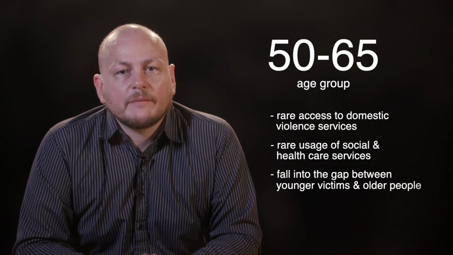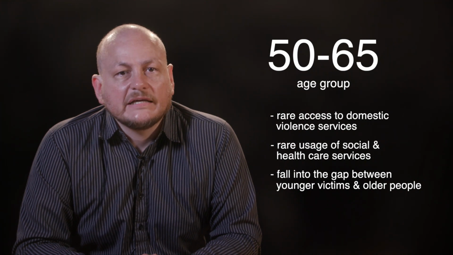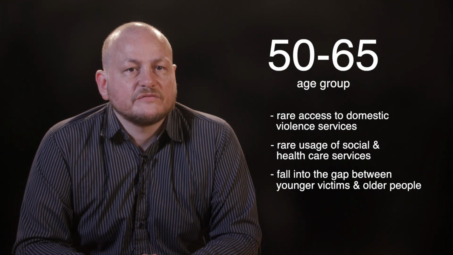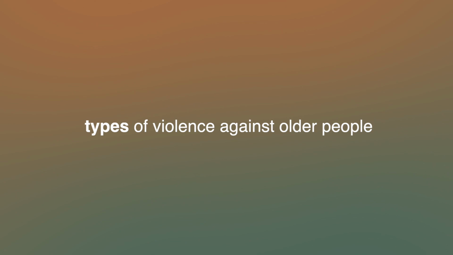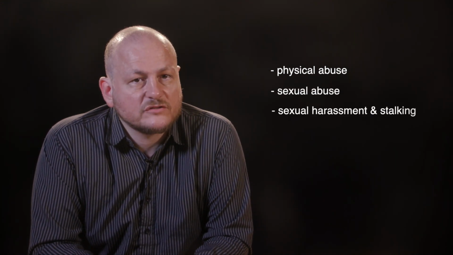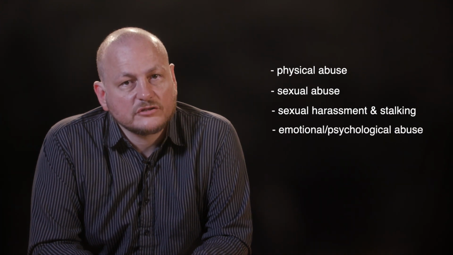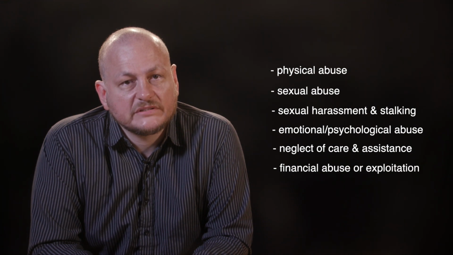As they fall into the gap between younger victims of abuse and older people over 65 years old, it creates a lack of knowledge about victims of this age group. We intend to cover this gap and extend the framework of the concept of violence against older persons. Violence against older people can be divided into the following categories: physical abuse, sexual abuse or abusive sexual contact, sexual harassment and stalking, emotional or psychological abuse, neglect of care and assistance, financial abuse or exploitation, or institutional abuse.